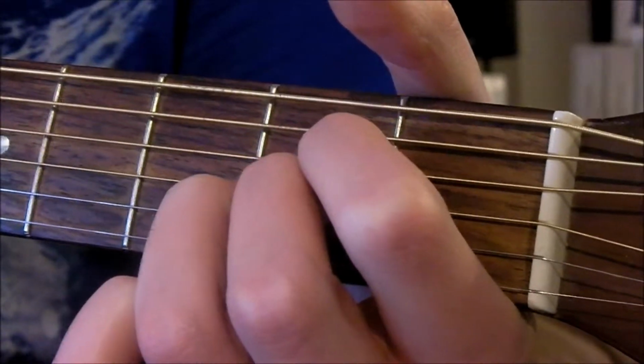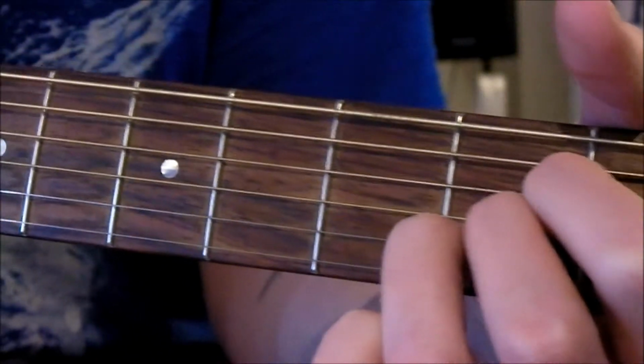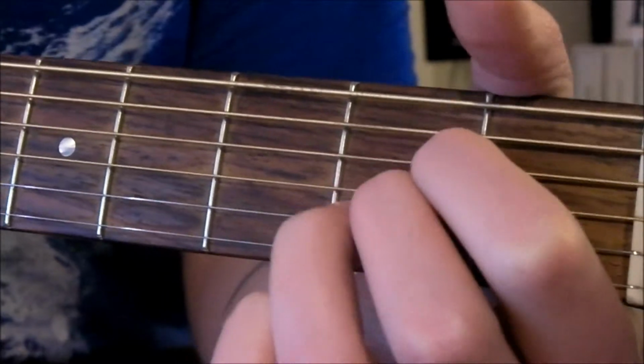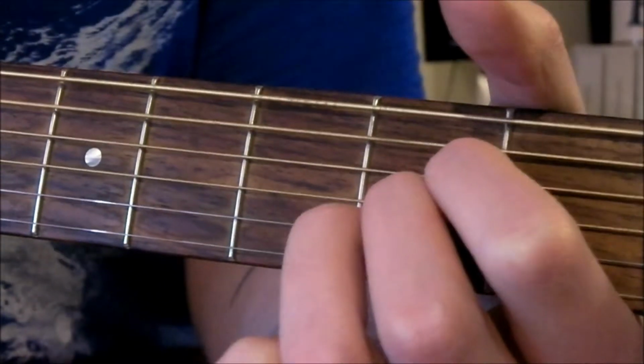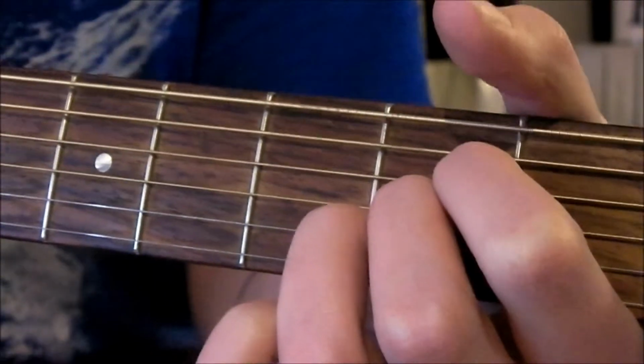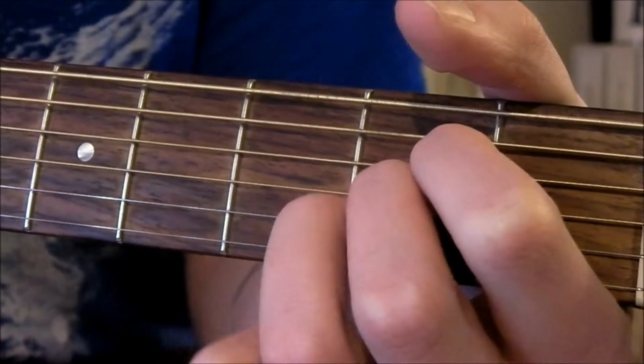So there's the A chord again. Play through, just strum down once. Play each note individually. And there's your A chord.